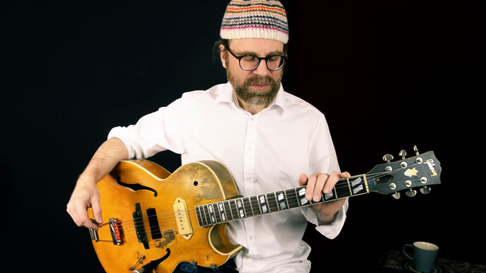So in a way I have to do something so that the listener hears now this will resolve actually to C sharp minor. And the way I'm doing that is just briefly show my G sharp dominant 7th chord.